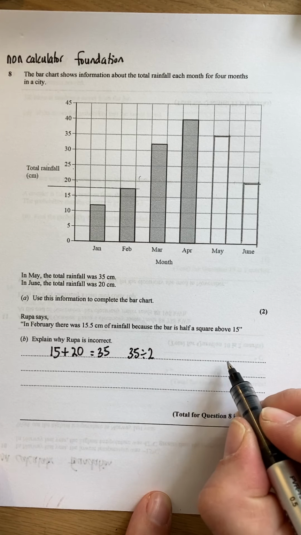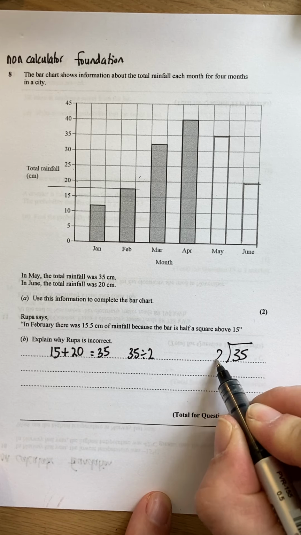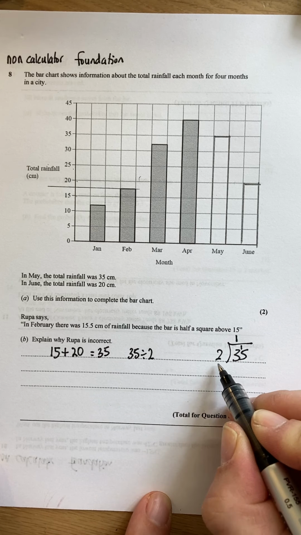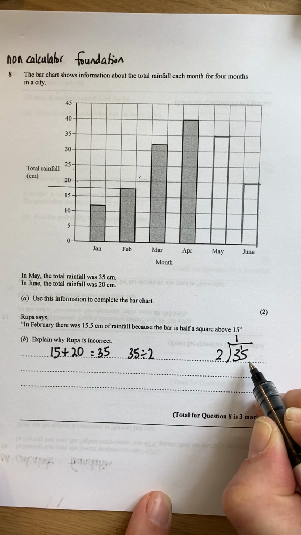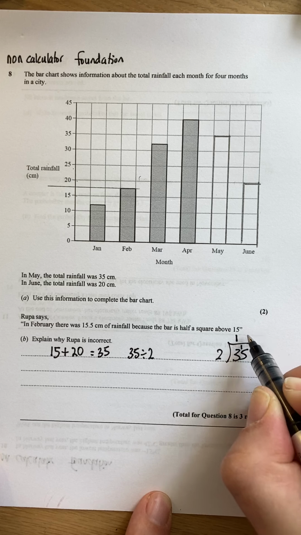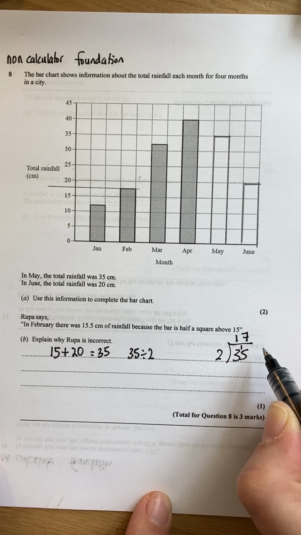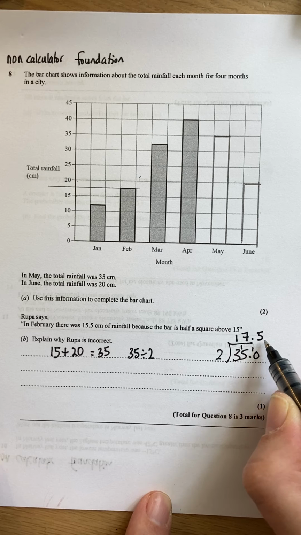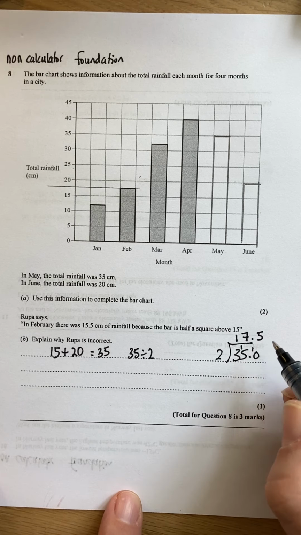35 divided by 2. And if you need to do it as a bus stop, how many 2's go into 3? 1 with 1 remainder. How many 2's go into 15, or nearly 15? Well, it's 7 because we get to 14 with 1 left over. And that means that it actually should be 17.5.